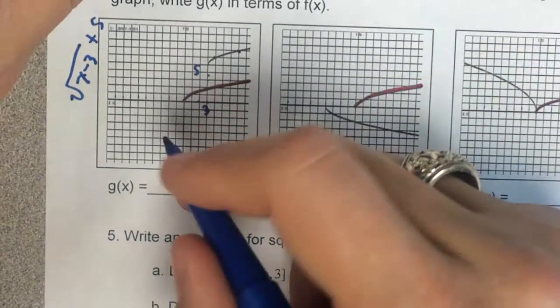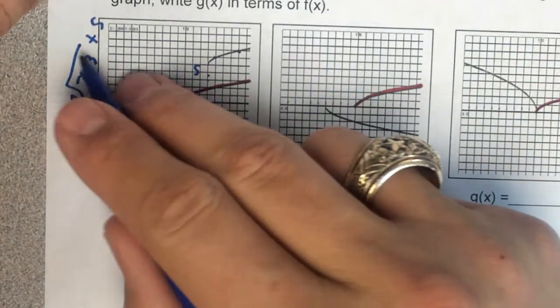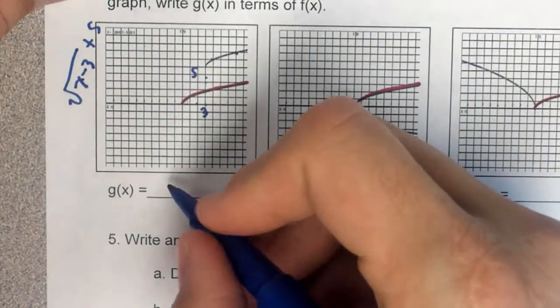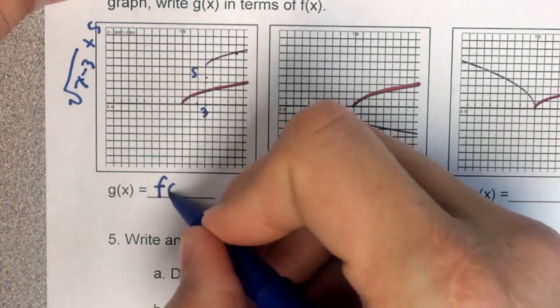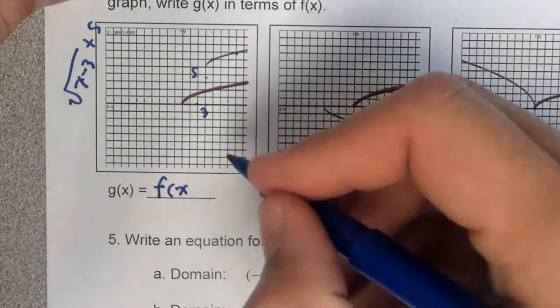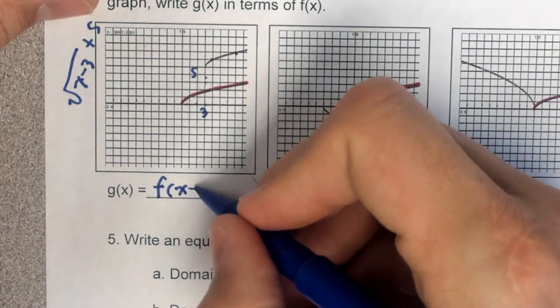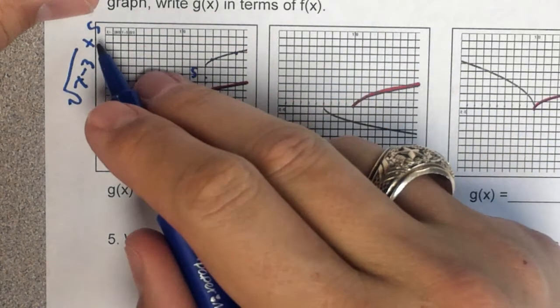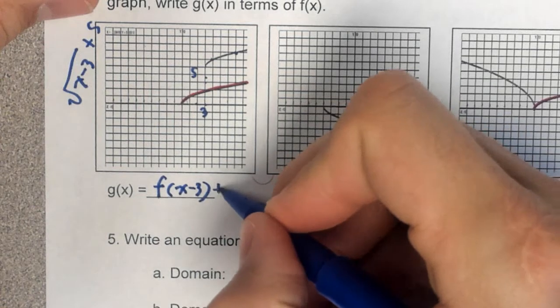When I'm writing in terms of f of x, instead of writing this square root, I'm just going to say f of x. Whatever is happening to the x on the inside goes in my parentheses, and anything outside we add to the end.